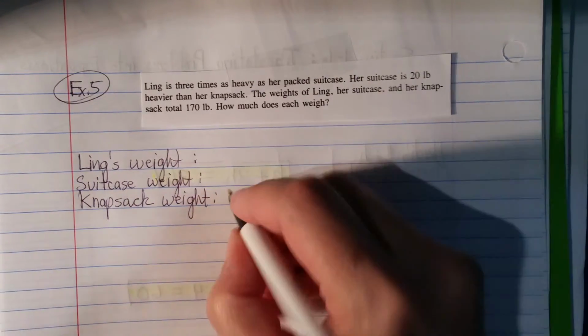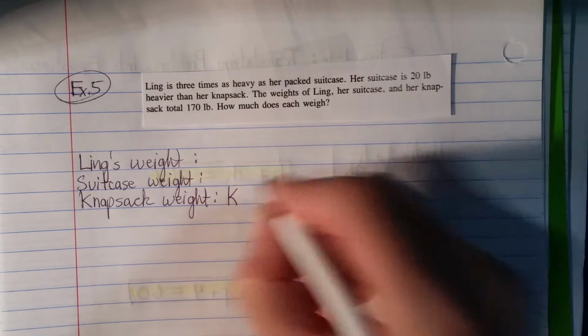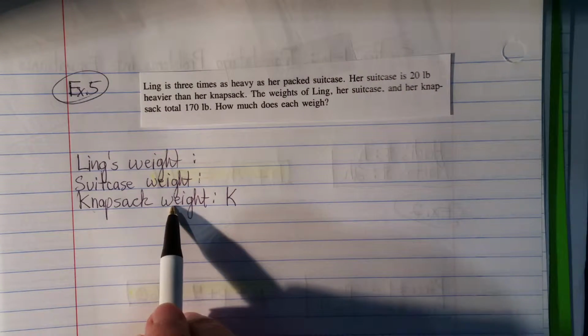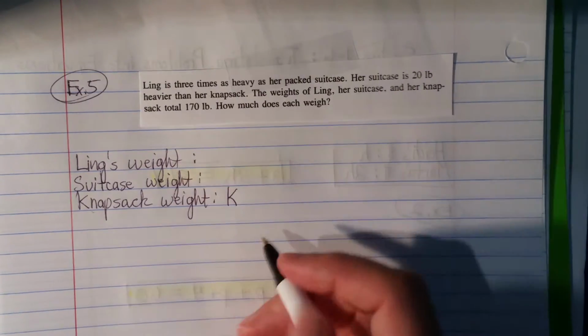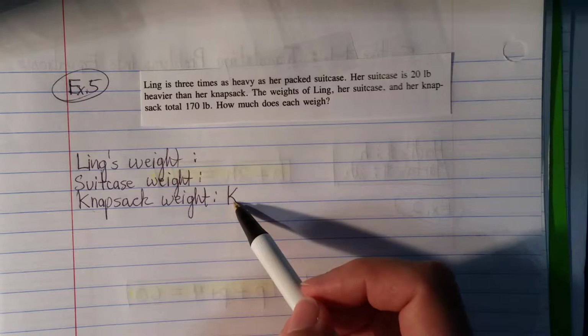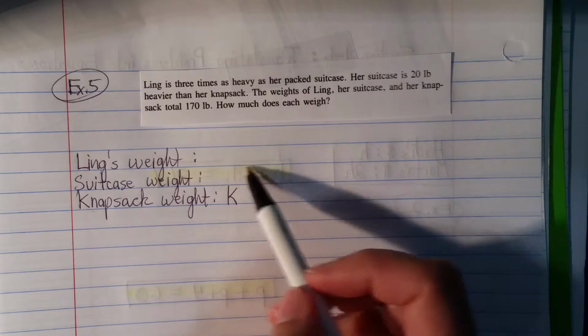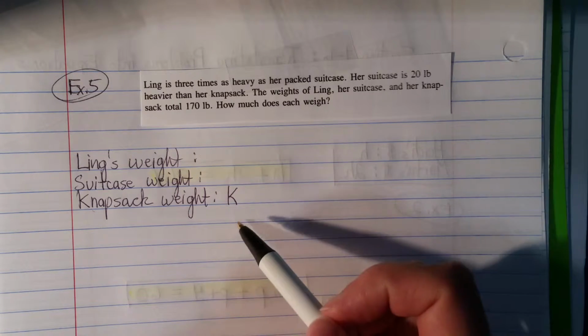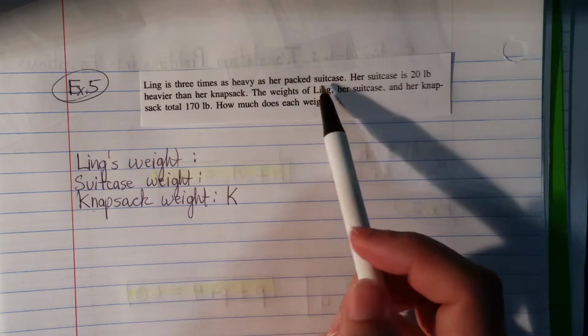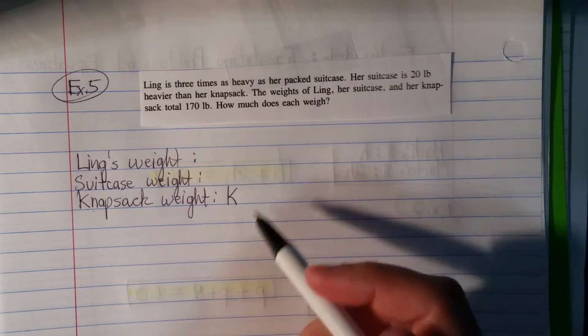All right, so we're going to use the letter K for knapsack because that's the variable that weighs the least. Now we have to define the other 2 in terms of K. So I can't put L and S. I have to have only K's in here. So it says Ling is 3 times as heavy as her suitcase.